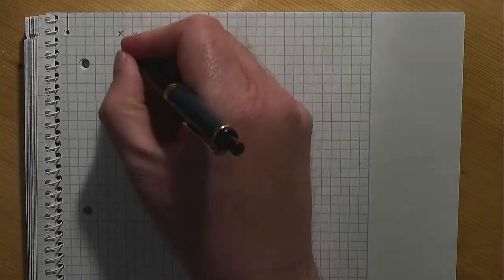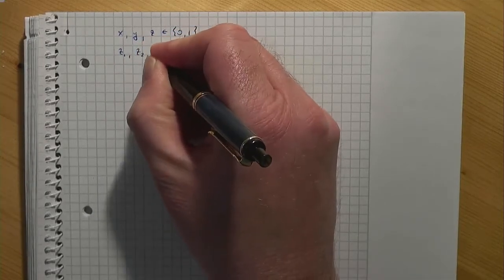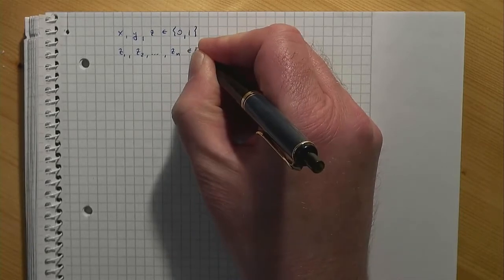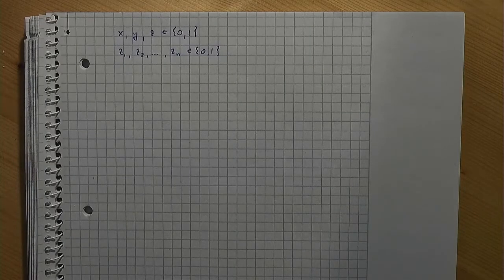Or, if we need a bunch of them, z1, z2, and so on up to zn, where n is the number of variables of this kind.